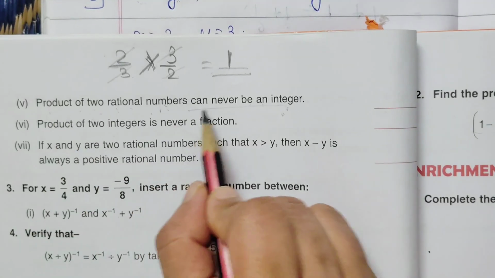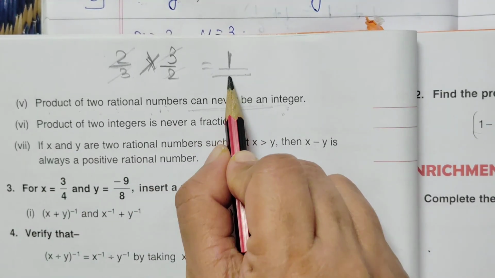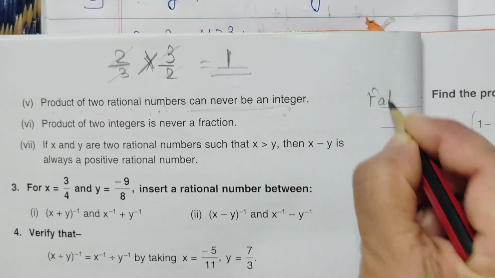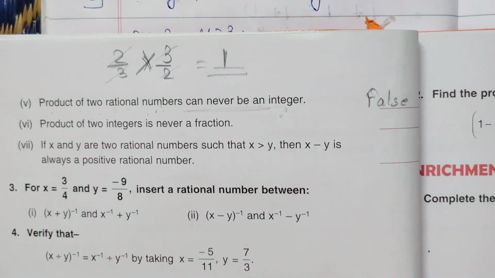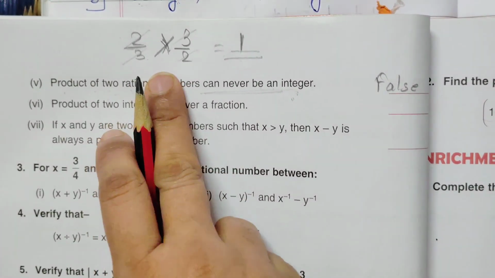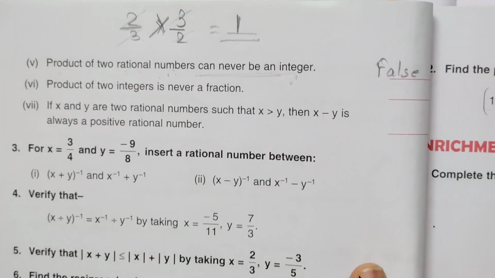And they told us it can never be an integer. The product of two rational numbers can never be an integer. No. We got the answer as an integer only. So what is the answer over here? False. You can give this as an example. No, for justification, not example, justification.